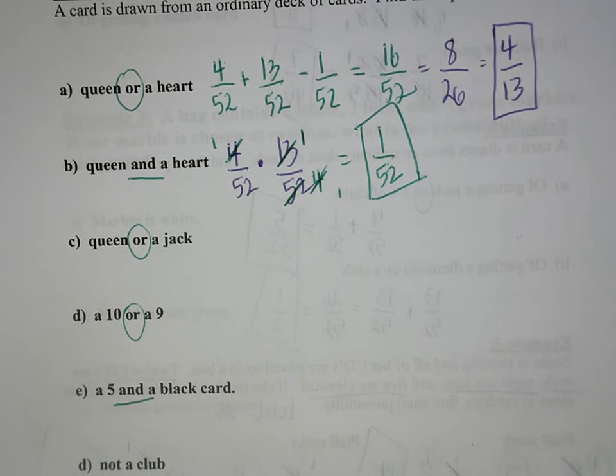Okay? Yes? So, like, for this question, we just have to use a word? Or no, just have to figure it out? You can kind of figure it out. Yeah. Okay. Now we have a queen or a jack. Would you say these are joint events or disjoint events?